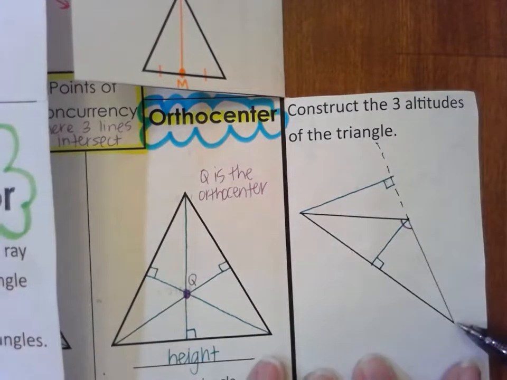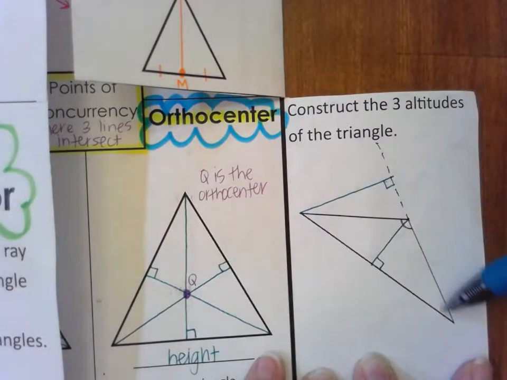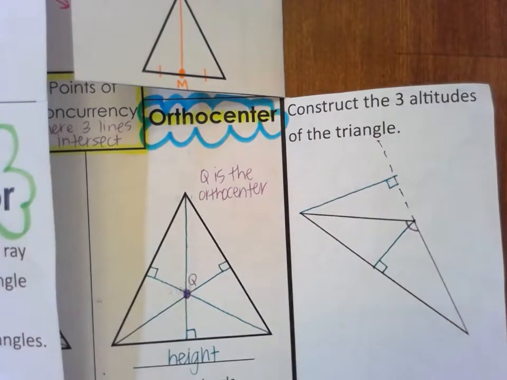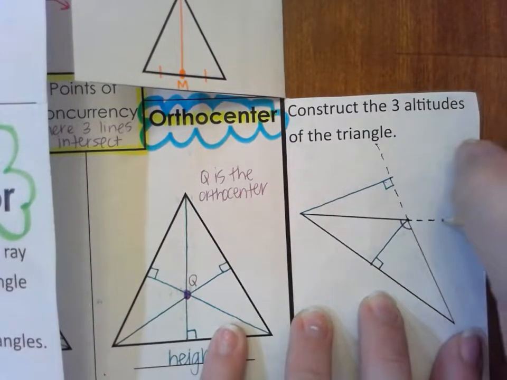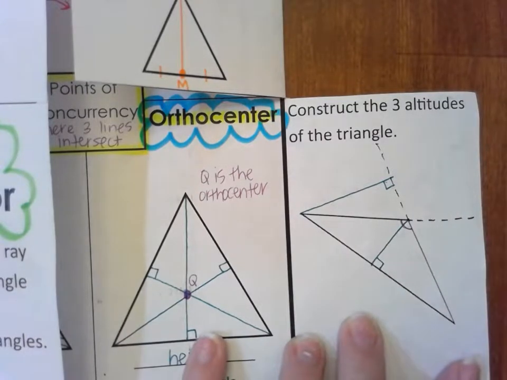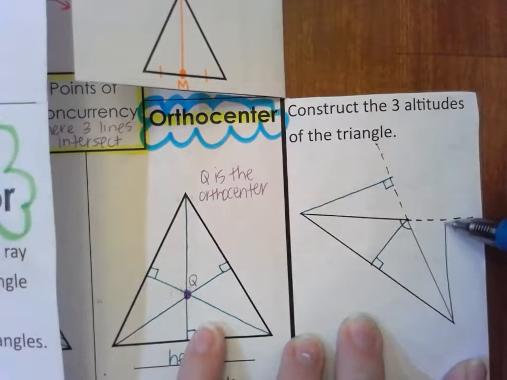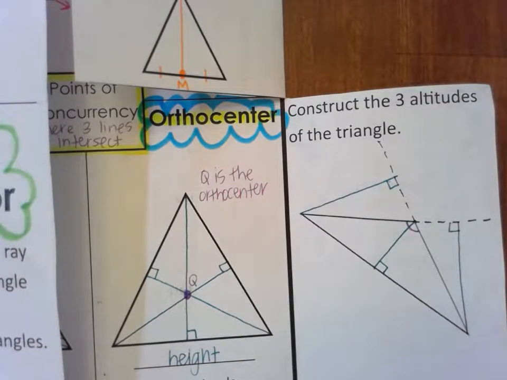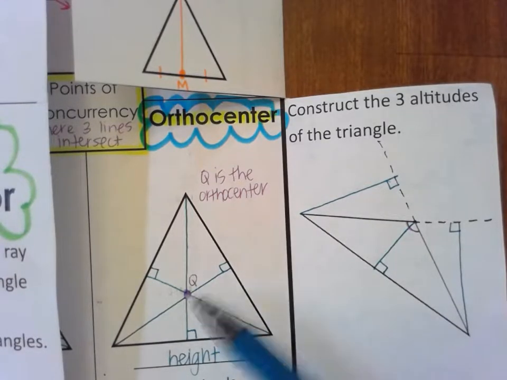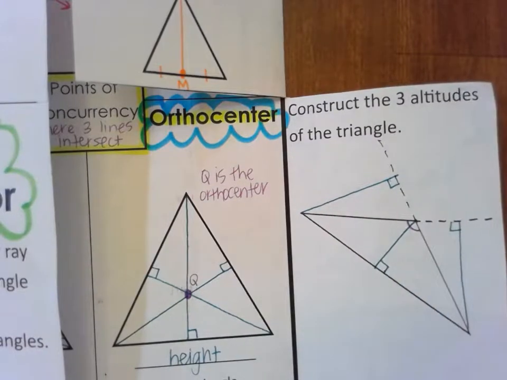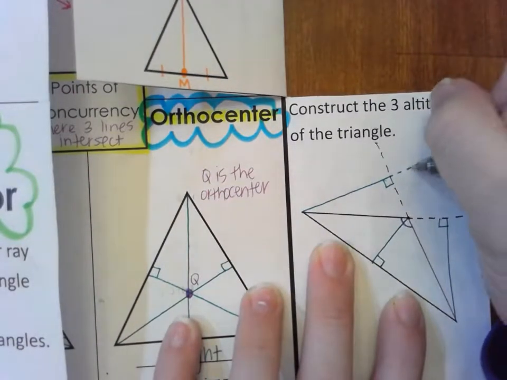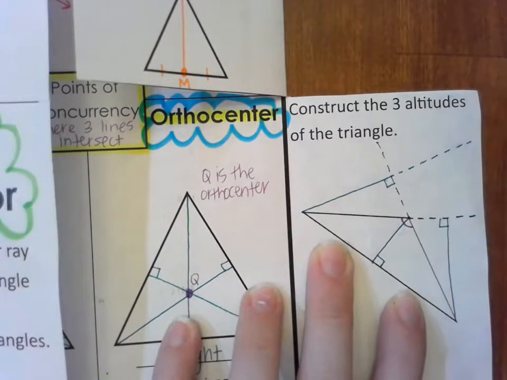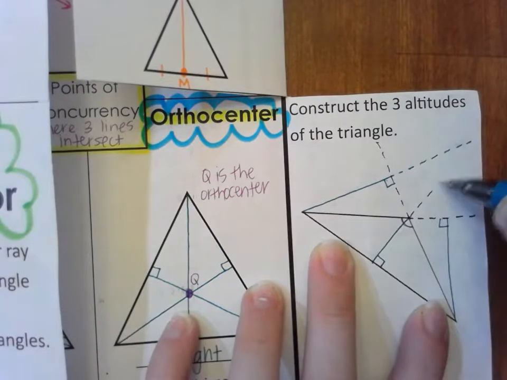Now we're going to do the same thing for this vertex. Notice we can't draw a perpendicular line anywhere to this side, so we have to extend this side. If we extend it, then we can draw our altitude right here because that's where it's perpendicular to that side. Now, if we have our three altitudes, we're told that the three altitudes intersect at what's called the orthocenter. But do you see these three altitudes intersecting? Because I don't. So what we have to do is actually extend the three altitudes to see where they're going to intersect. So I've got to extend all three of them.